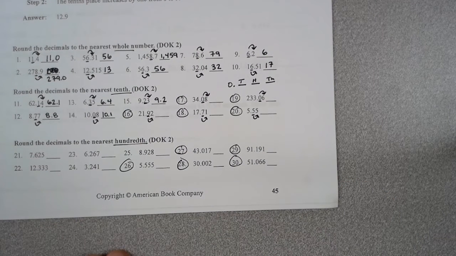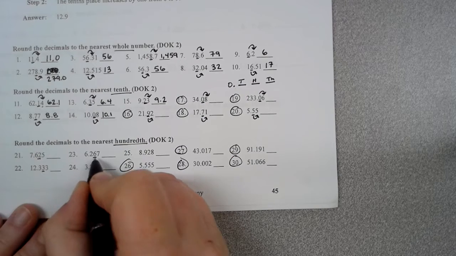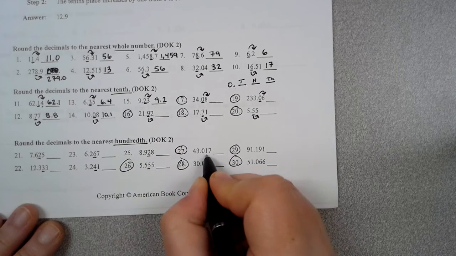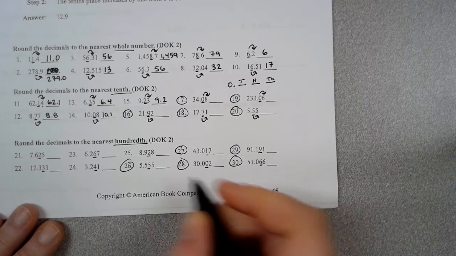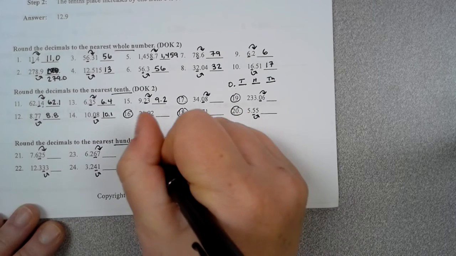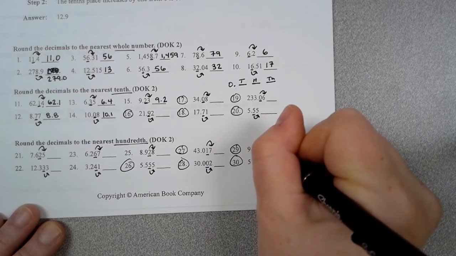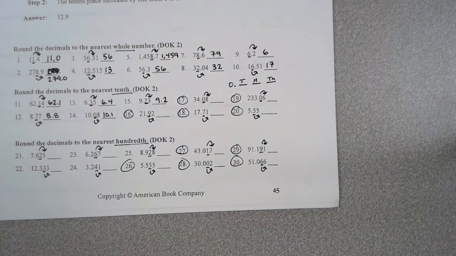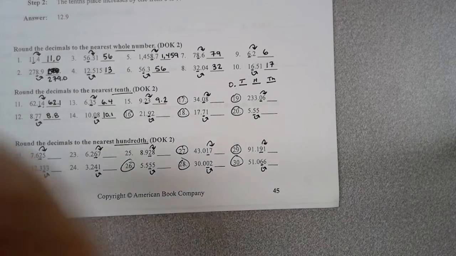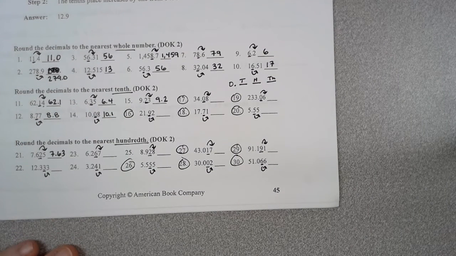Okay, so down here we're looking at the hundredths place, and like I said before, we have our decimal, tenths, hundredths, thousandths. So we're looking at the second number. Okay, and then we're looking at the neighbor, and the neighbor will be in the thousandths place. Okay, so 7 and 625 thousandths. We're looking at the 2. Its neighbor is a 5, so that means the 2 gets to bump up to 7 and 63/100ths.